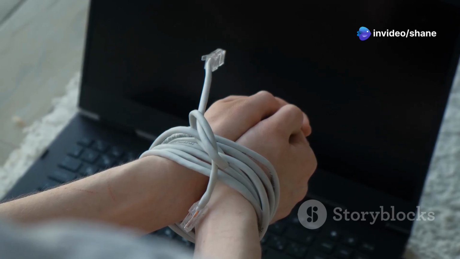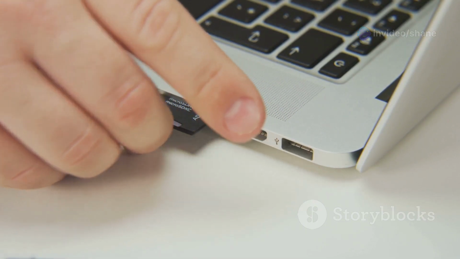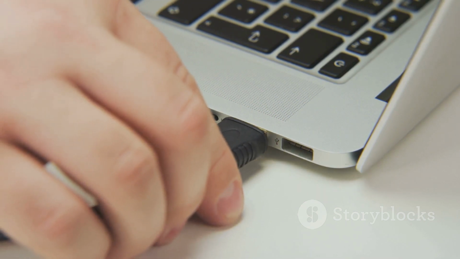Fixes. Step 1. Check monitor connections. Ensure all cables are securely plugged into the monitor and computer. Test external displays to confirm the monitor is working. Step 2. Connect your computer to another monitor to rule out display issues.